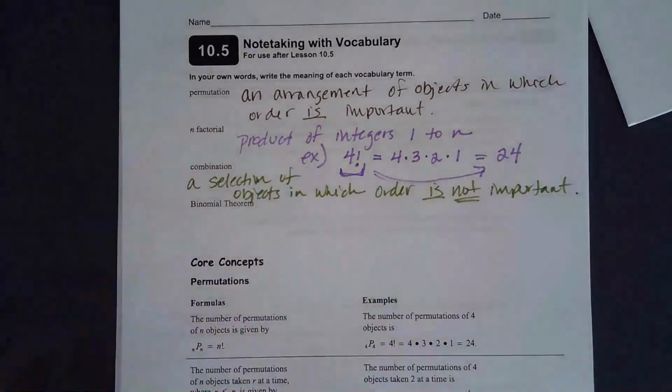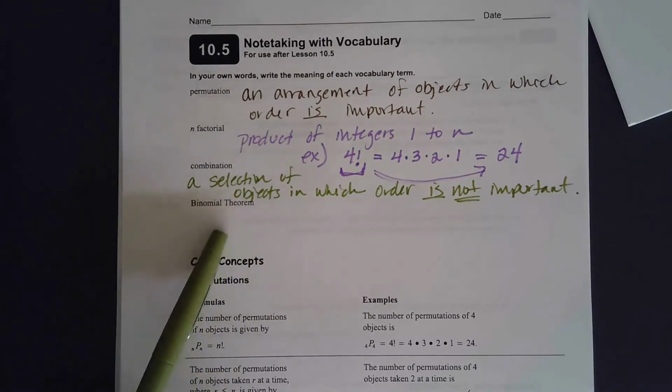Whether I pick chocolate, vanilla, strawberry, or strawberry, chocolate, vanilla, I'm still choosing between the same three flavors, so that counts as one option. Now, if I did chocolate, strawberry, vanilla, and then chocolate, strawberry, and butterscotch, then that's obviously a different combination.